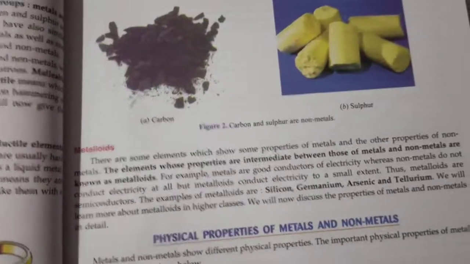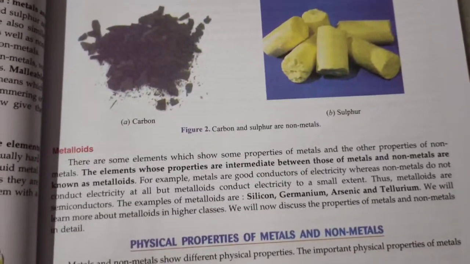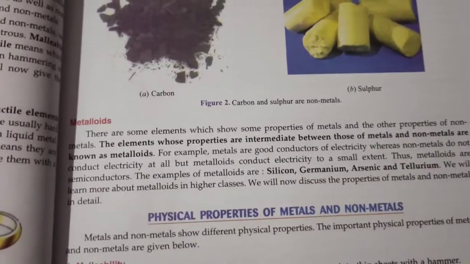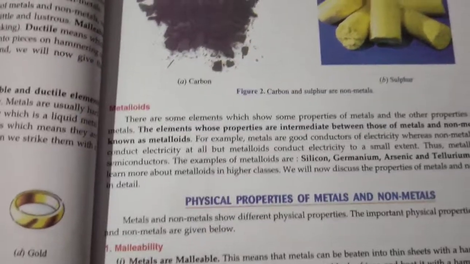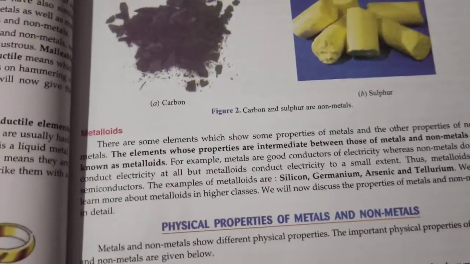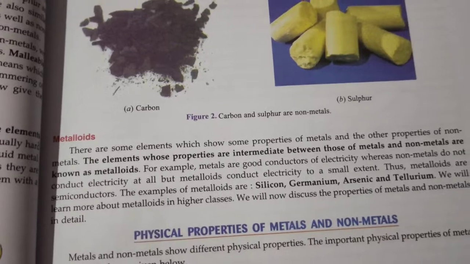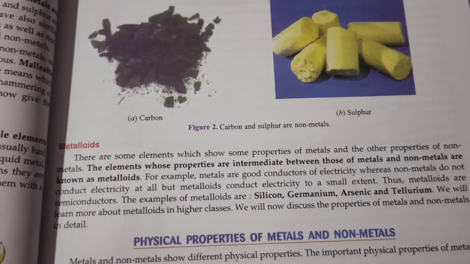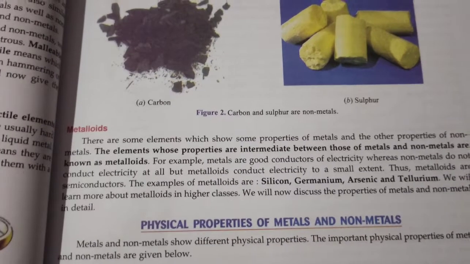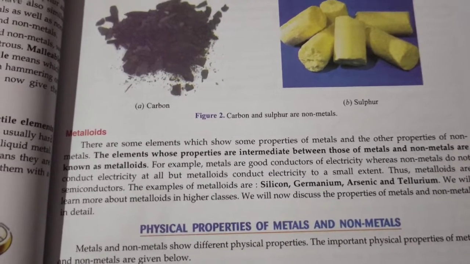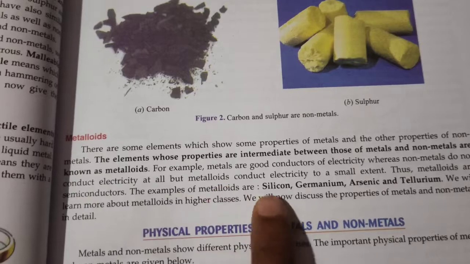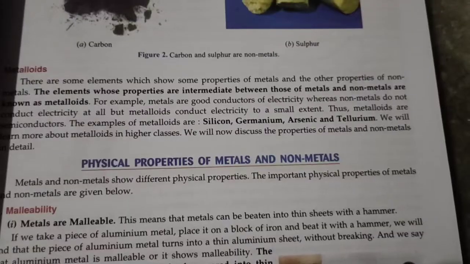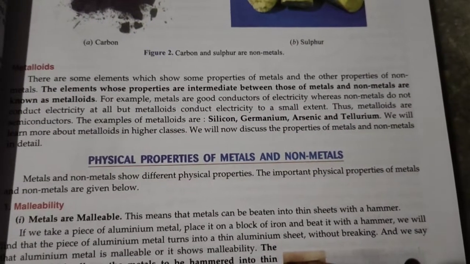Then next is about metalloids. Metalloids are another classification apart from metals and non-metals. These are elements whose properties are intermediate between those of metals and non-metals. That means they show properties of both metals and non-metals. The examples of metalloids are silicon, germanium, arsenic, tellurium, etc.